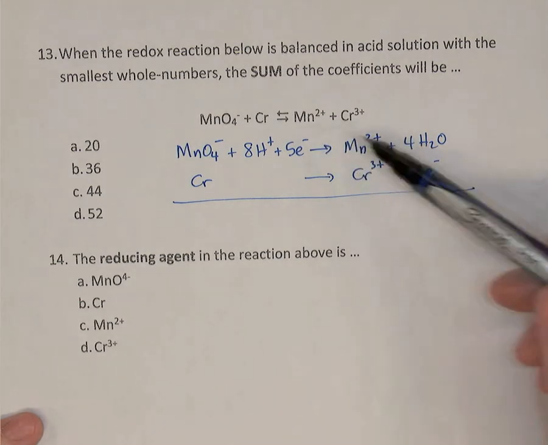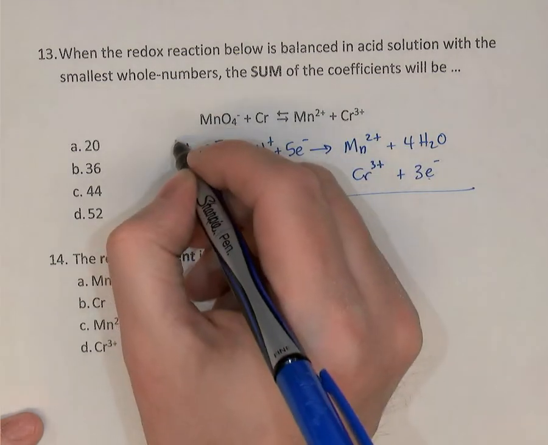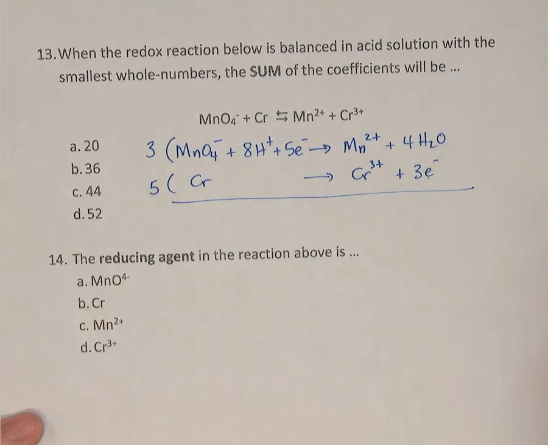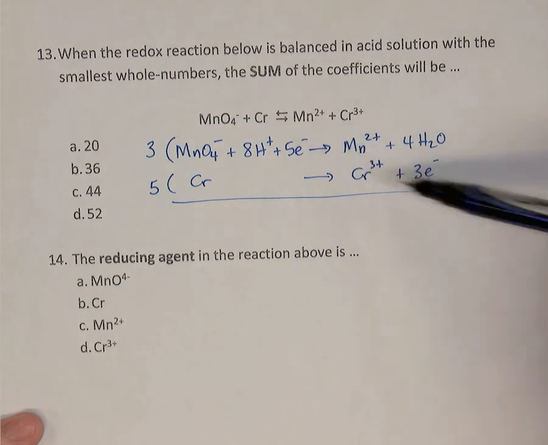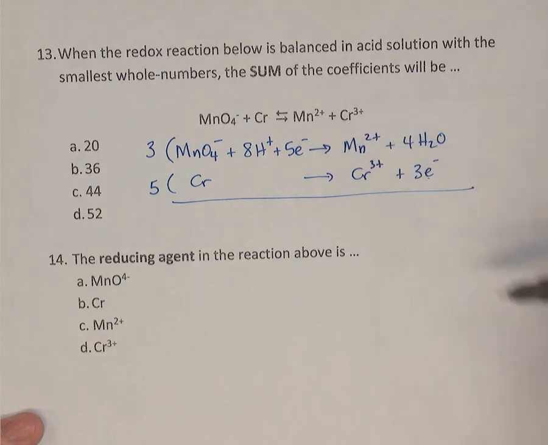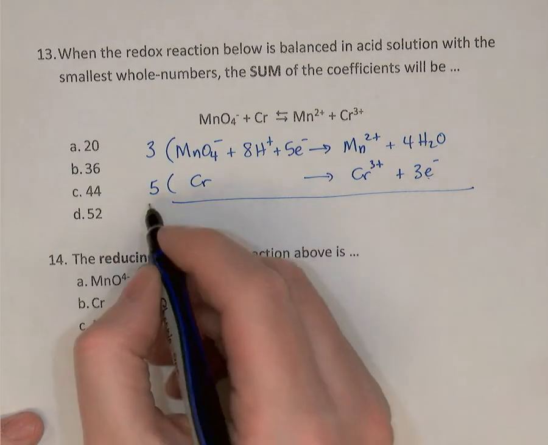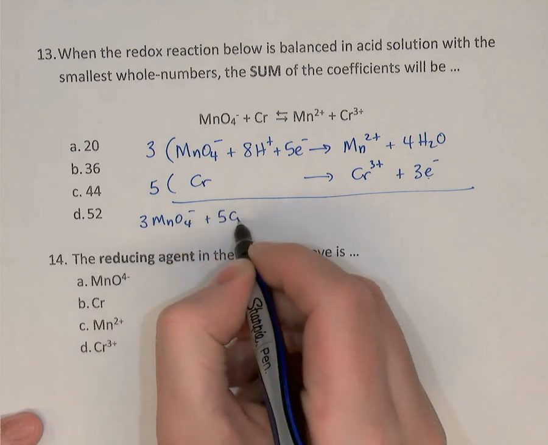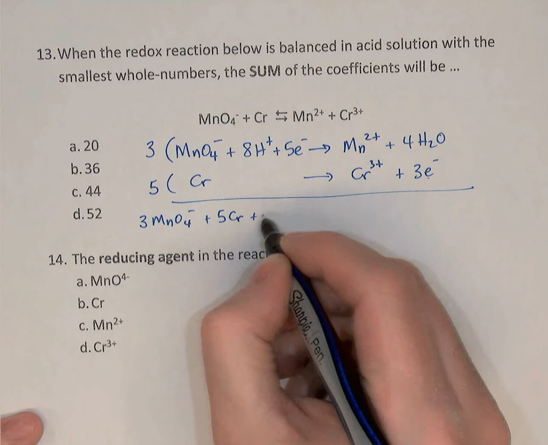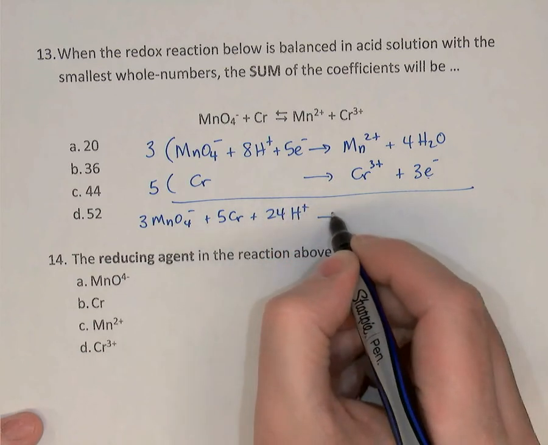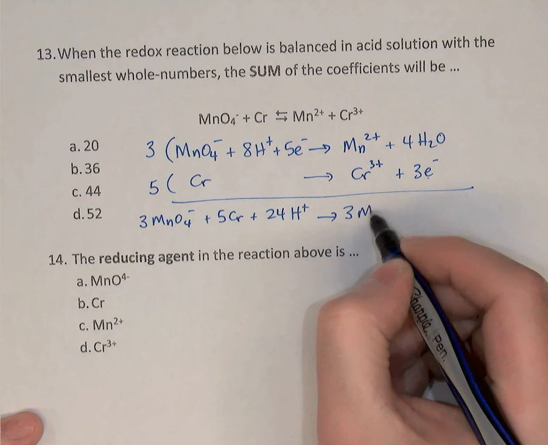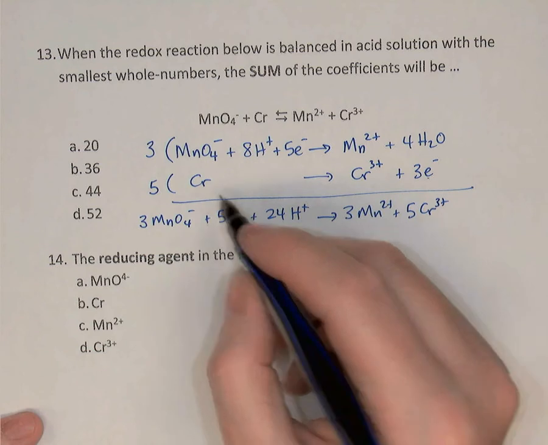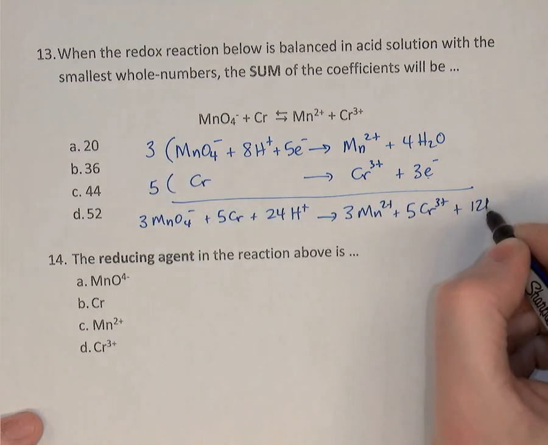Well, the first one has 5 electrons and the second one has 3, so I'm going to end up multiplying the first by 3 and the second by 5 to make the electrons equal. They'll both end up with 15 electrons, and the electrons will cancel. So looking at the final reaction, we'll end up with 3 permanganates, 5 chromiums, 24 hydrogen ions. We'll end up with 3 manganese 2 positives, 5 chromium 3 positives, and 12 water molecules.